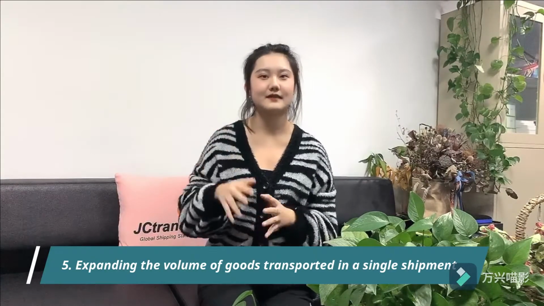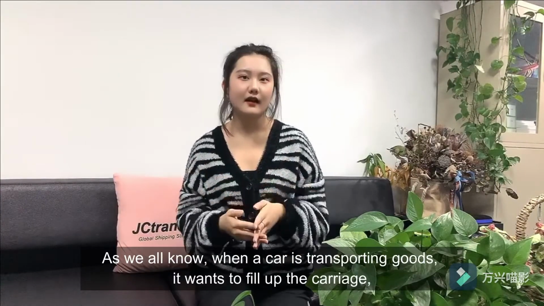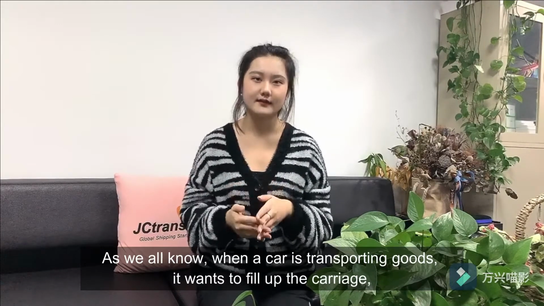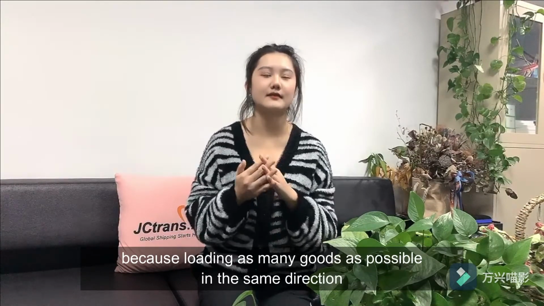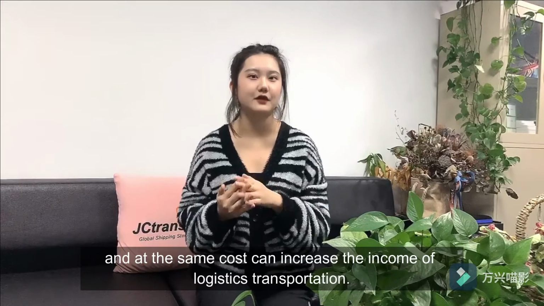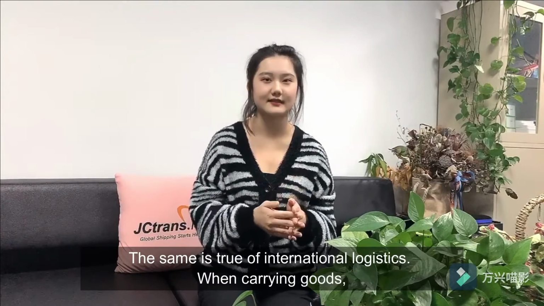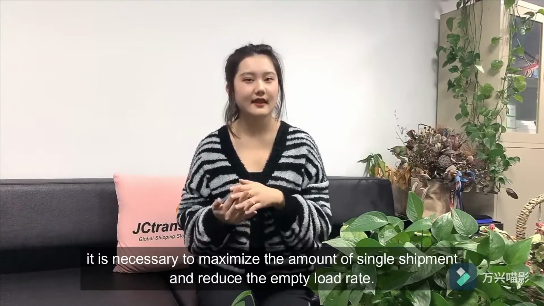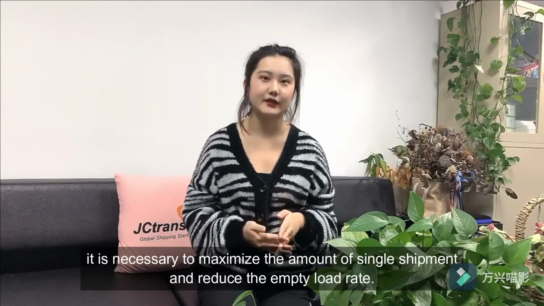The fifth, expand the volume of goods transported in a single shipment. As we all know, when a car is transporting goods, it wants to fill up the carriage, because loading as many goods as possible in the same direction at the same cost can increase the income of logistics transportation. The same is true of international logistics. When carrying goods, it's necessary to maximize the amount of a single shipment and reduce the empty load rate.